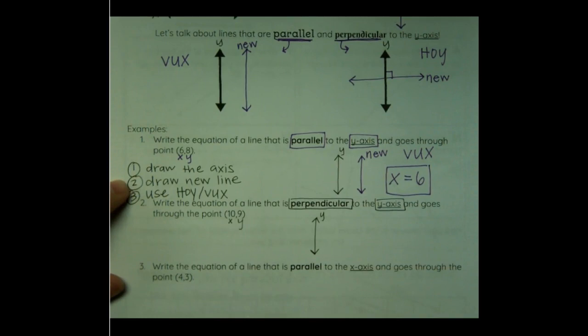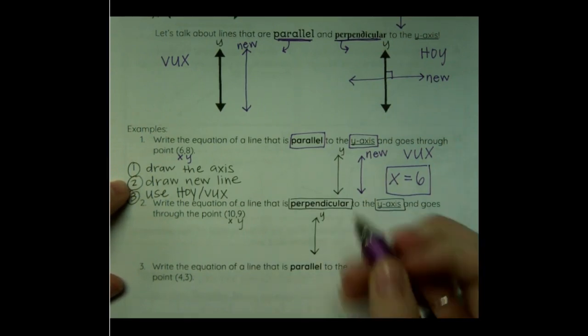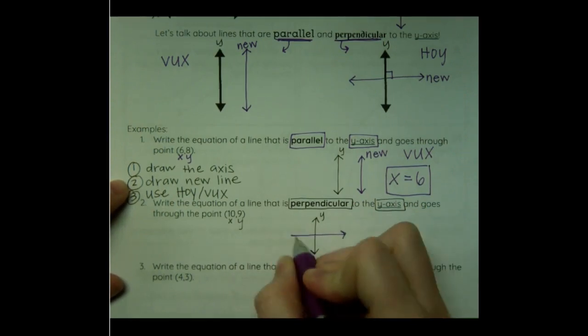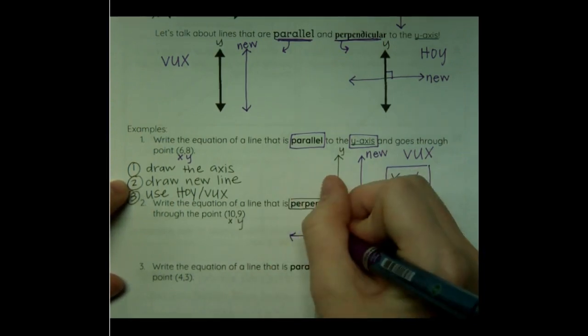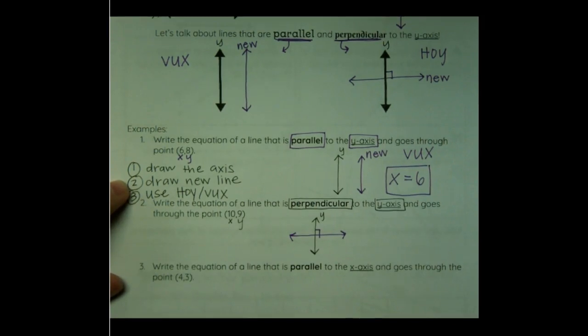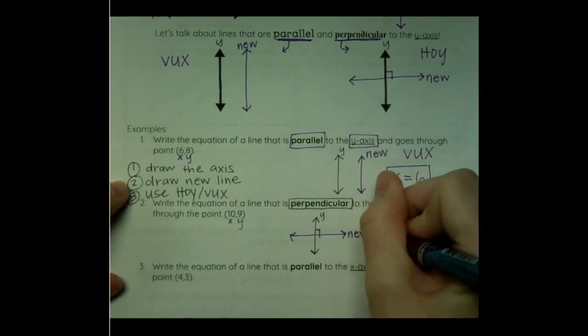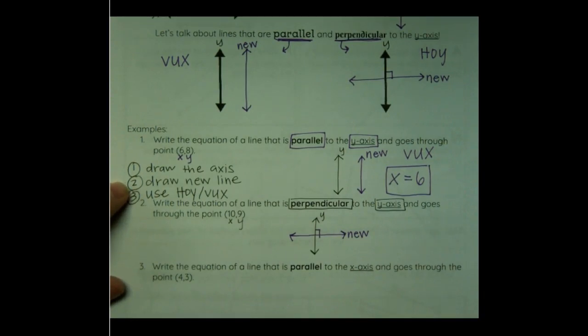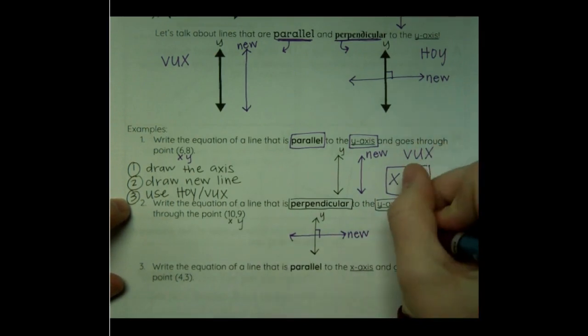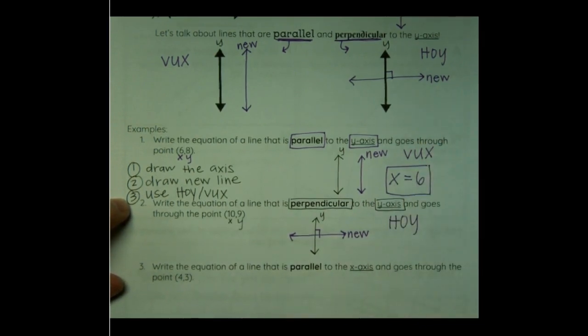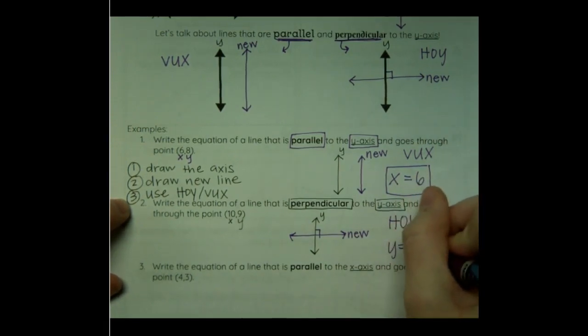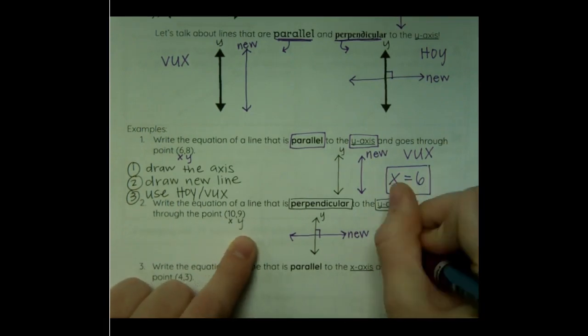Next, I need to draw the new line. So this time it says my line is perpendicular to this y-axis. So I'm going to draw a line right through it. It has a right angle. And I'm going to label it new. My third step is to use HOY VUX to figure out the equation. So this new line is horizontal. So we're going to use HOY. That means the y in HOY is our equation, and the y value I have is 9.